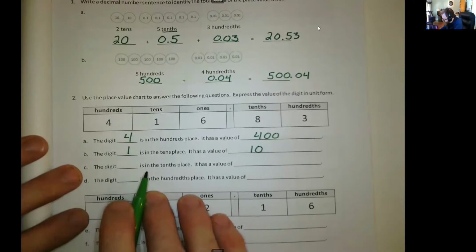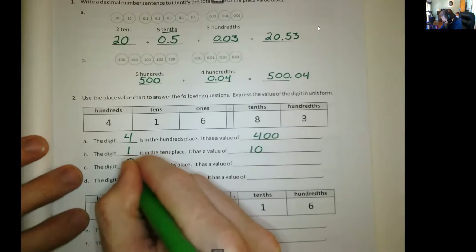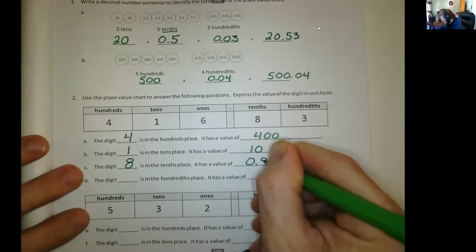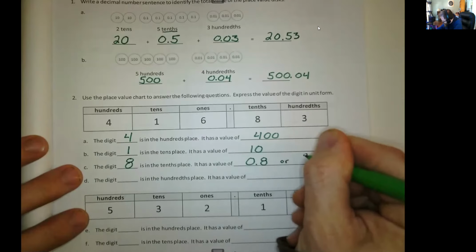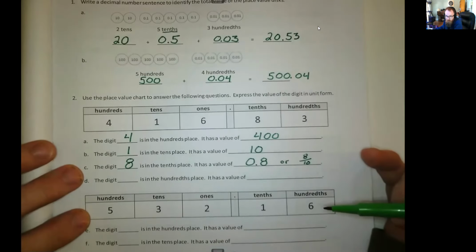The digit blank is in the tenths place. 8 is in the tenths place. It has a value of 8 tenths, right? Another way you could write that is 8 tenths. But I would say let's use decimals now, since this lesson is focused on decimal representation.